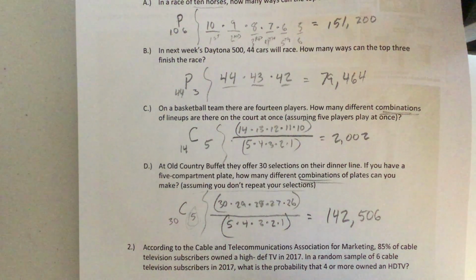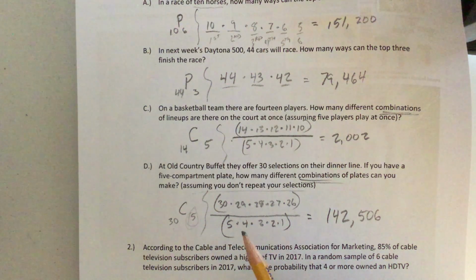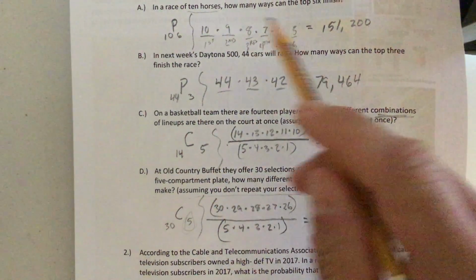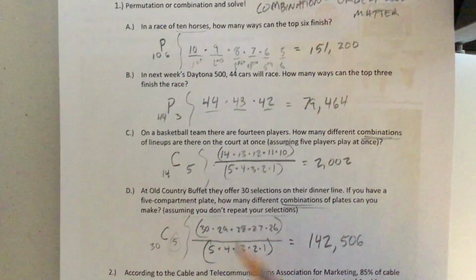I was going to get to number 2. Honestly, though, without the calculators, that's going to be almost impossible. So I'll expand upon our homework a little bit, and this is what we're going to be looking for.